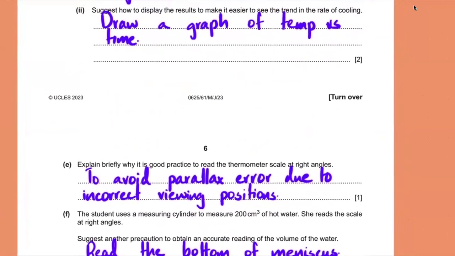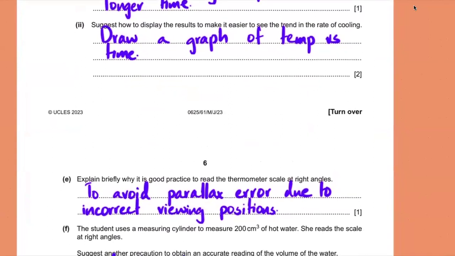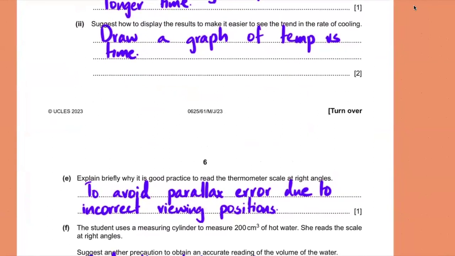Explain briefly why it is good practice to read the thermometer scale at right angles. Again, pretty basic stuff. You have to avoid parallax error, and you just describe this in any way possible. And this is your answer.